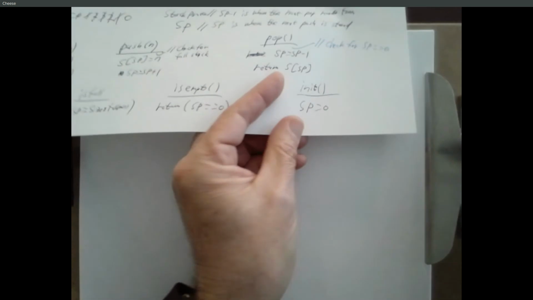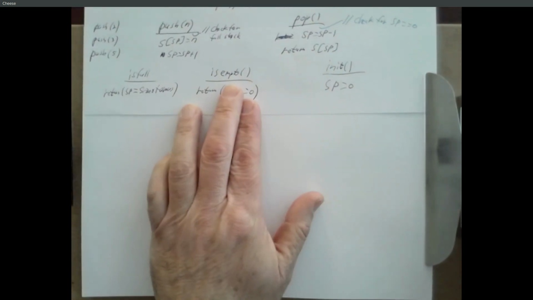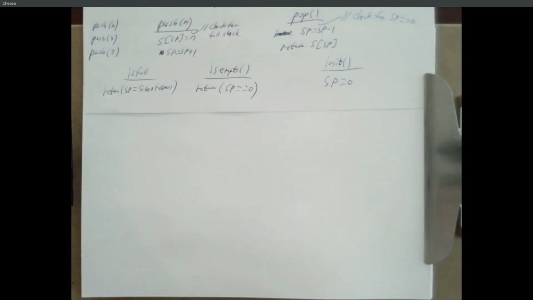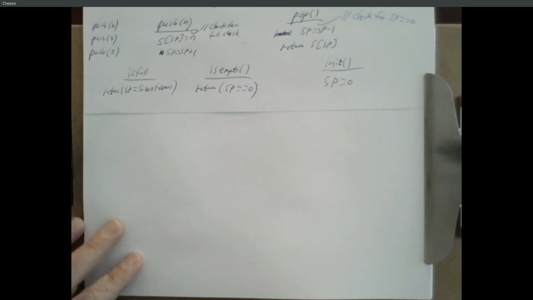All right, so this is one version of a stack, but the choices that I made here were kind of arbitrary. Because here's an equally good way to implement a stack.